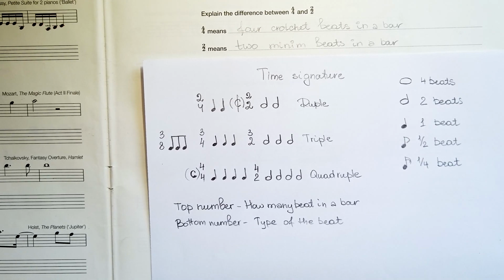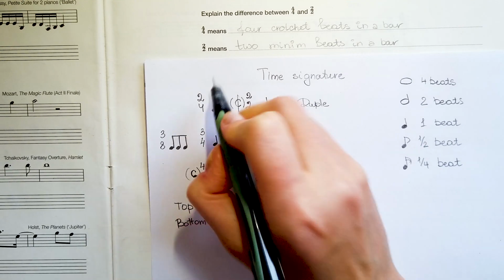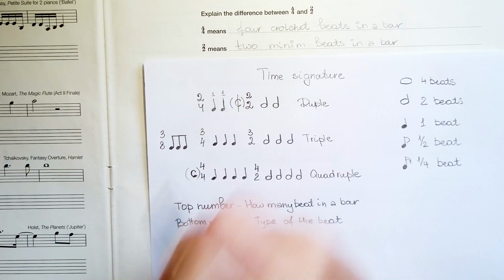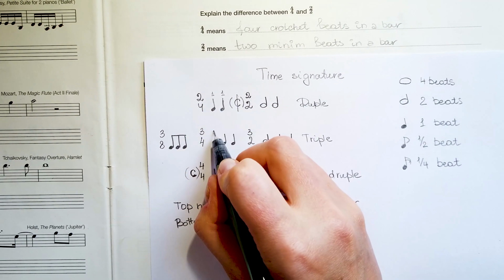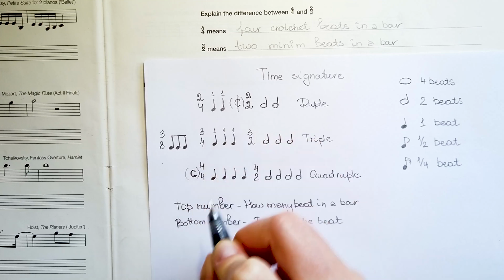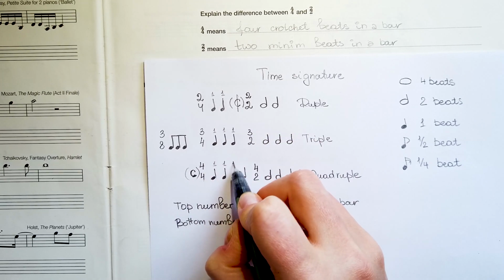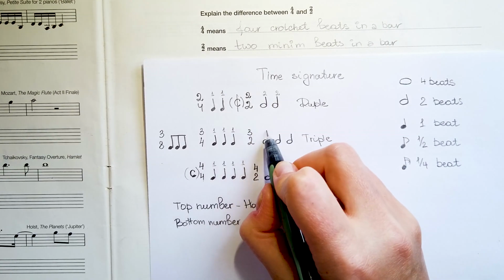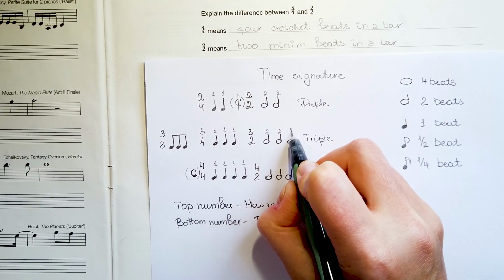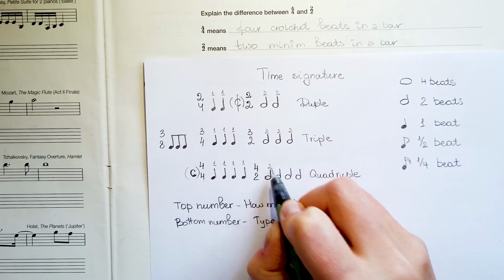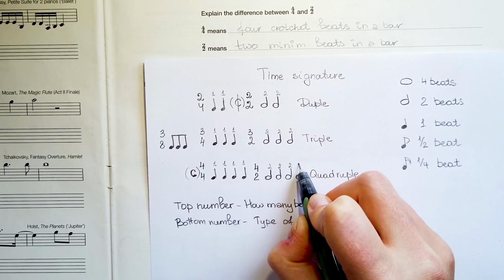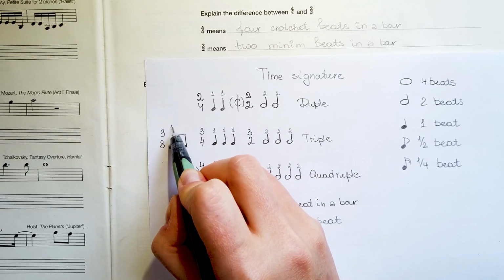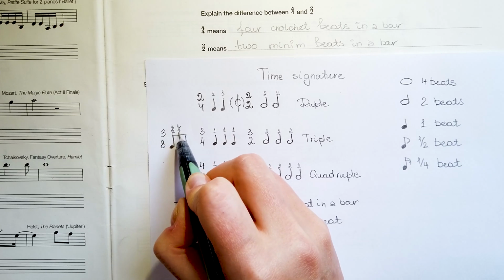So the next, we have to see 2 crotchets, so it's 2 times by 1. 3 crotchets, it's 3 times by 1 beat. And 4 4, it's 4 times by 1 beat. 2 2, 2 times by 2 beats. 3 times by 2 beats in 3 2, and 4 2, 4 times by 2 beats. And 3 8, it's 3 times by quaver, so 3 times by half.